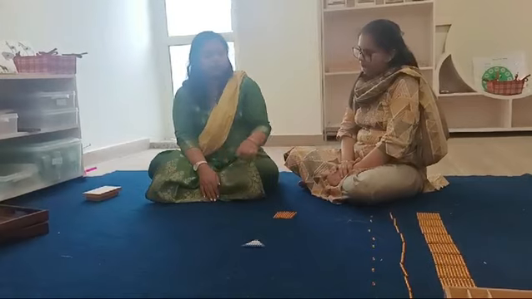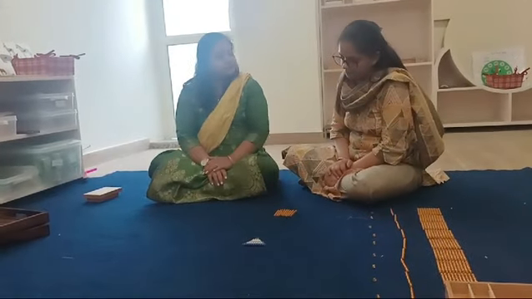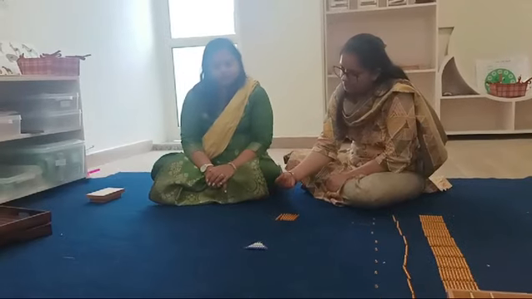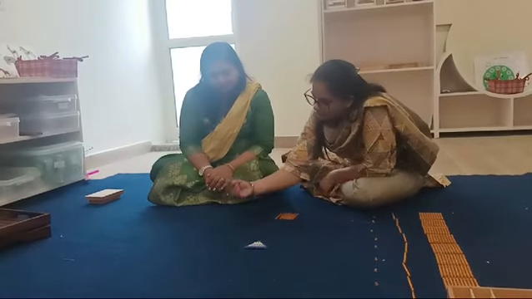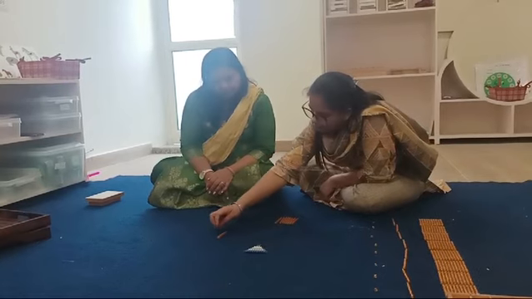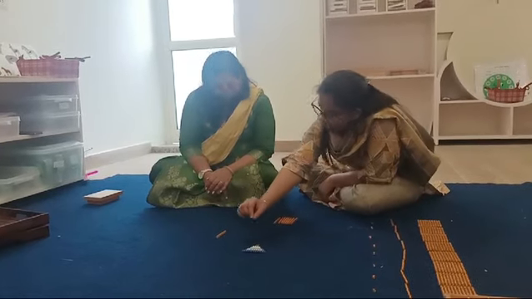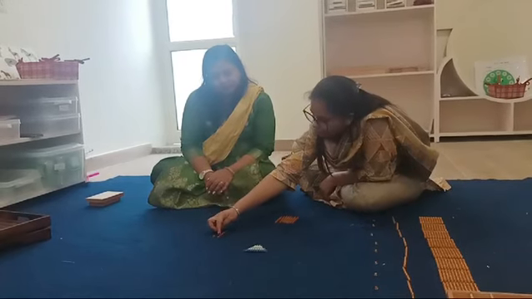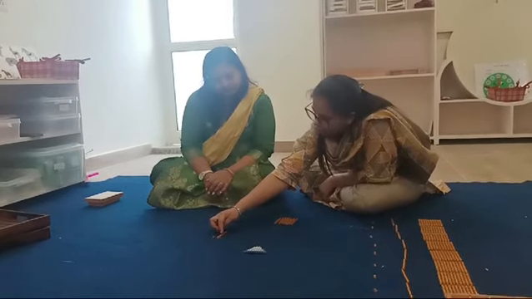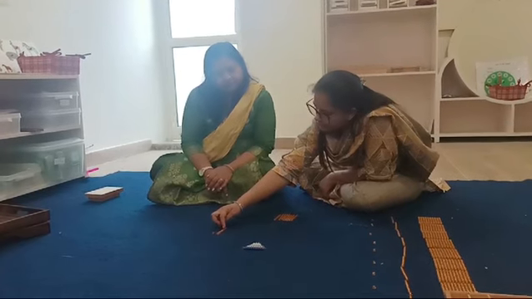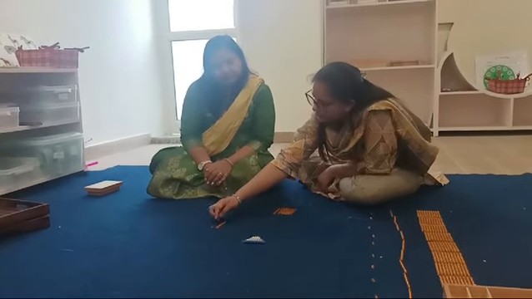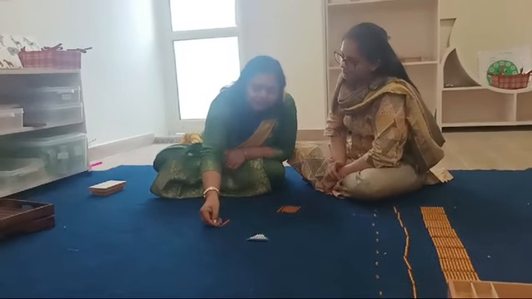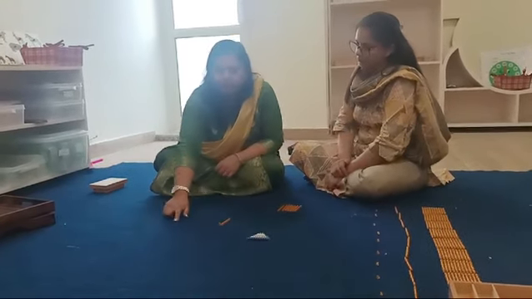Ravneet, I want 11 here. Can you make 11 here? This one. This is 110. 11, yes. And this is 1, 2, 3, 4, 5, 6, 7, 8, 9, 10. And 1, 11. 11, yes. So this is 11. So can you make 12 here?